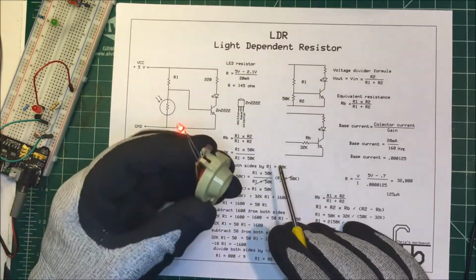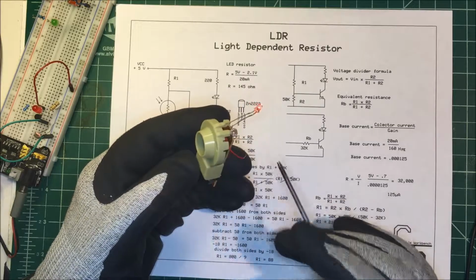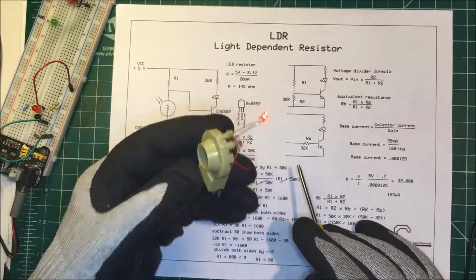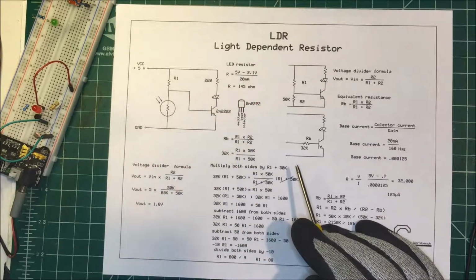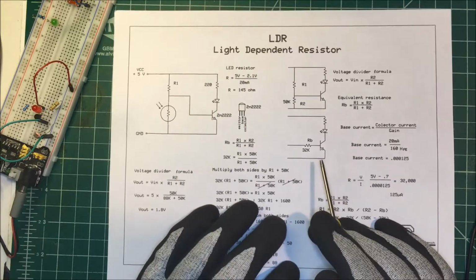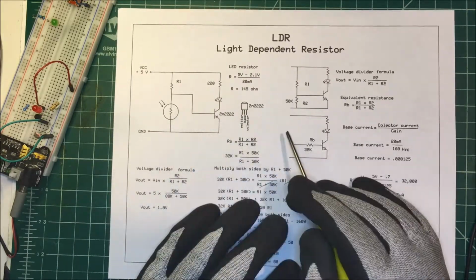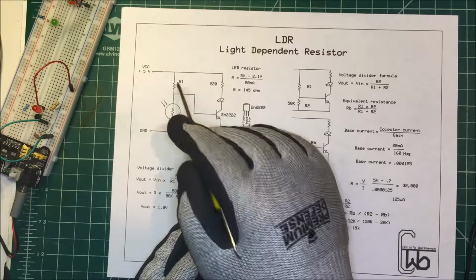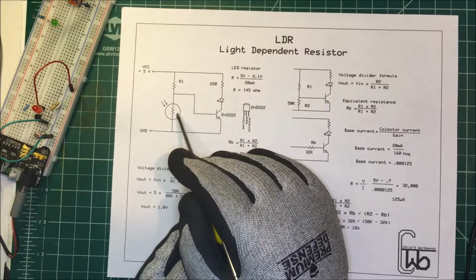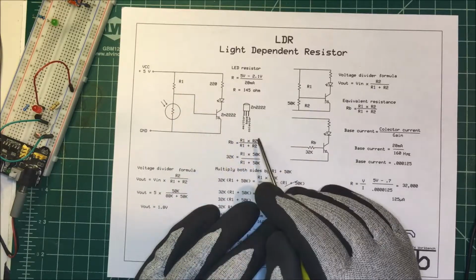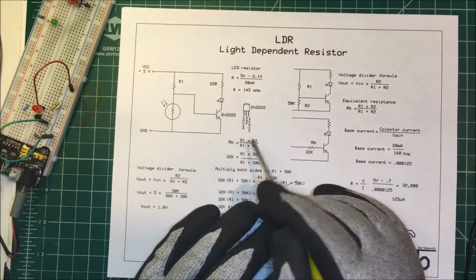And a lot of the cheap props you buy, this happens to be a Halloween prop, it has one right here, and it uses it to detect motion when there's a shadow across it. It'll light the LED. So we use a voltage divider here to bias the transistor, just a common way to do it, and an LED right here.